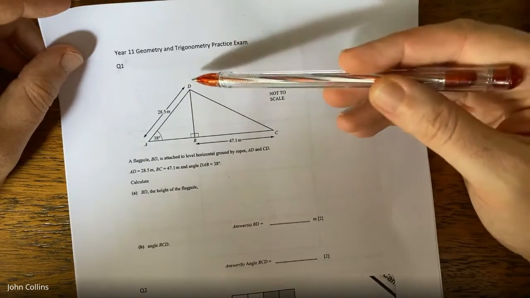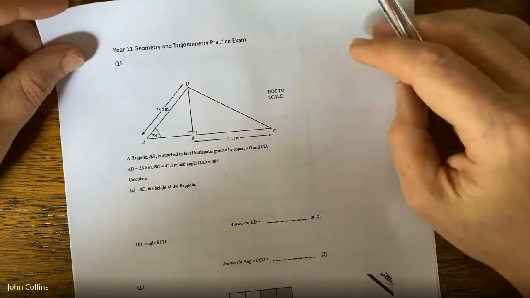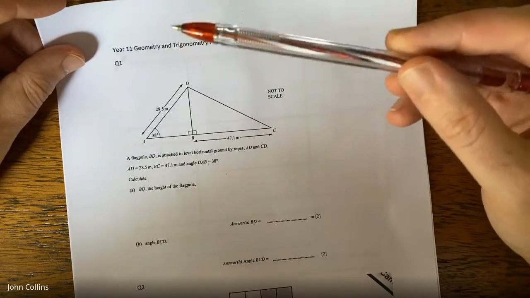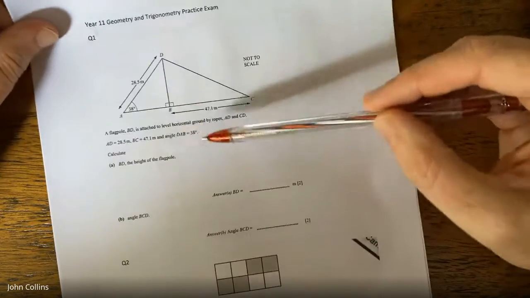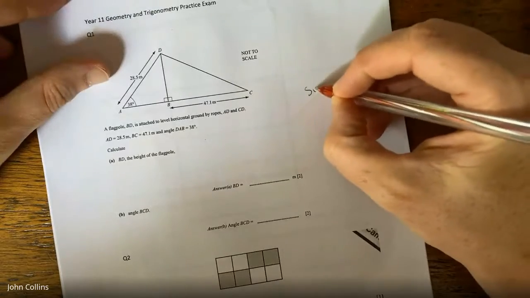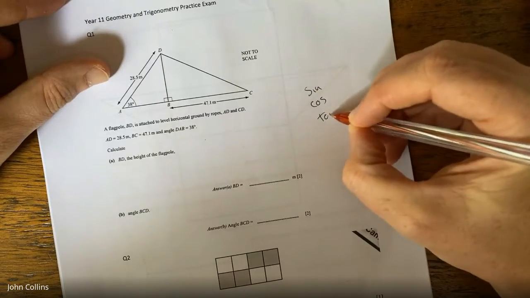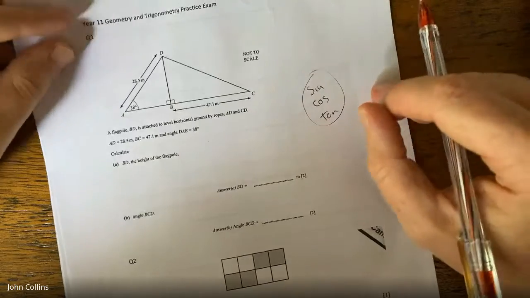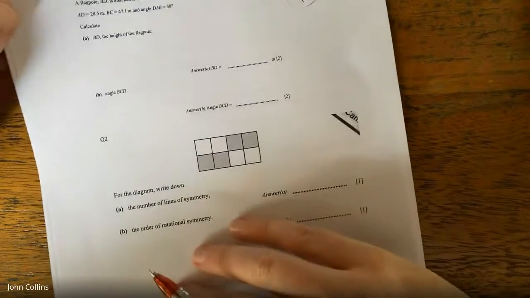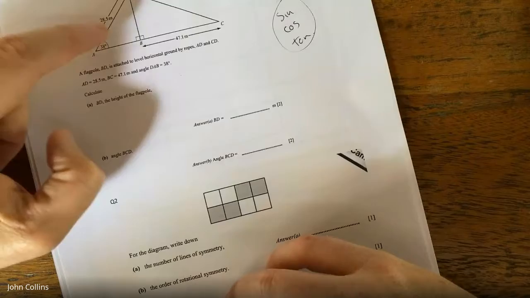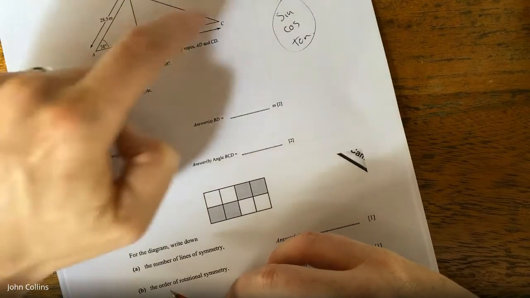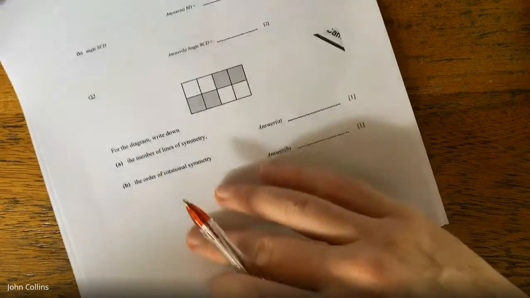So this first one is a trigonometry question. You're going to have to use sine, cos, and tan for this. Sine, cos, or tan, you're going to have to use those ratios for this first question, to find both the length of BD and this angle here at C.